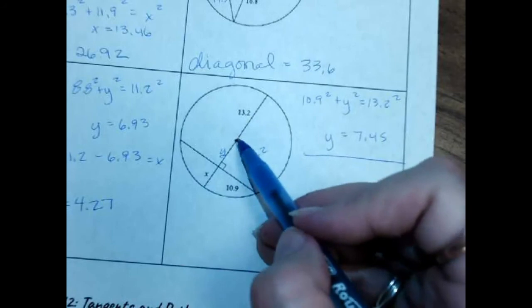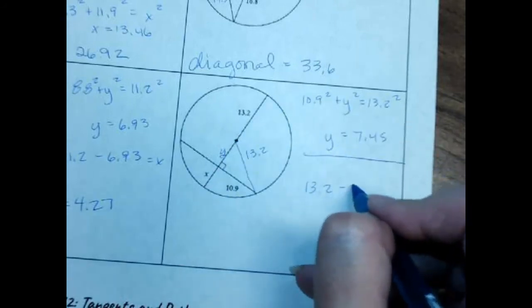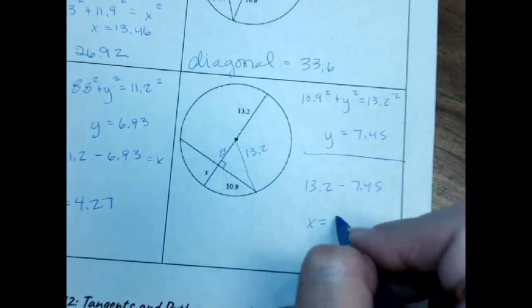Then how do I find x? Well, this is 13.2. That's a radius. This is also a radius. So I do 13.2 minus 7.45. And I find that x is 5.75.